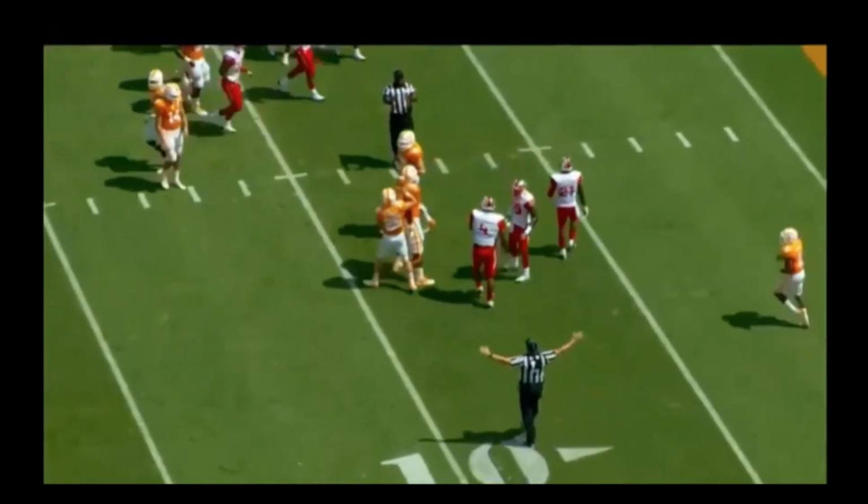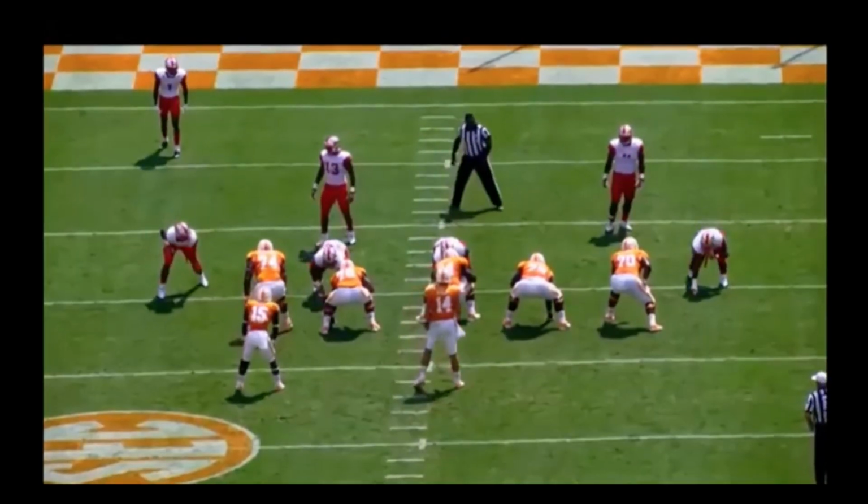Let's look at the play from behind the quarterback. Same play here. You'll see that he really doesn't have any pressure.